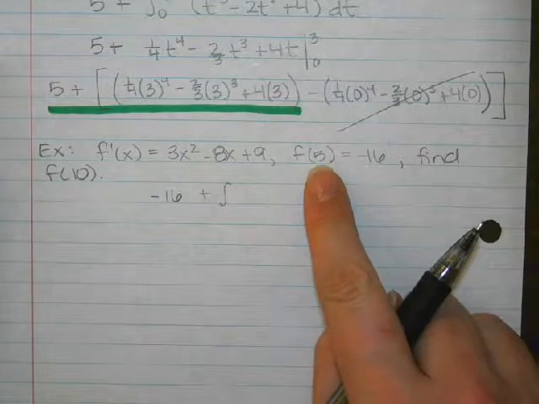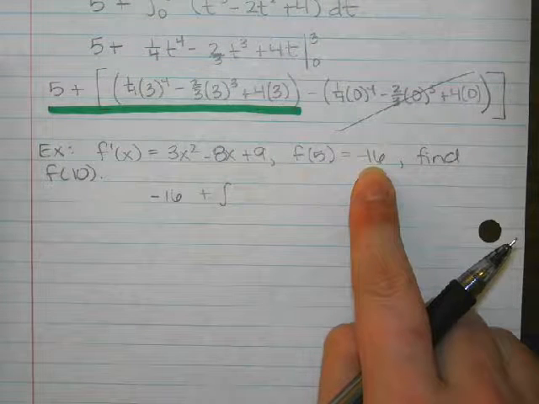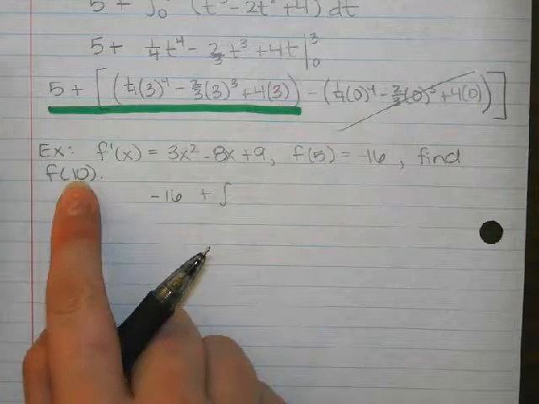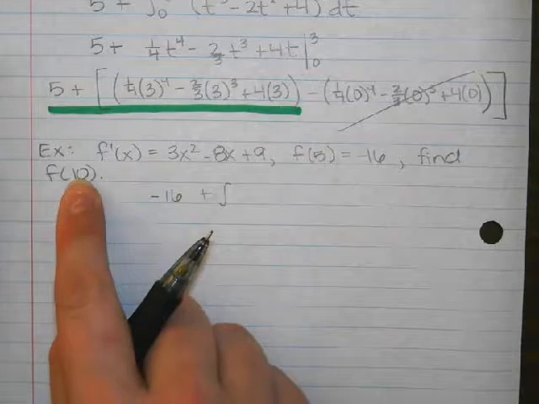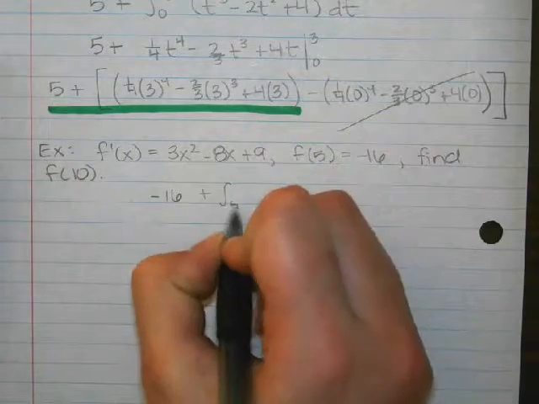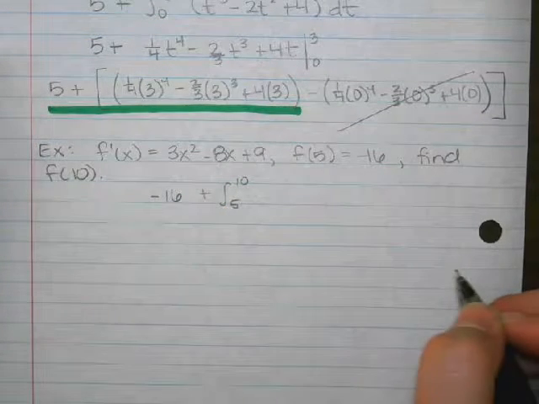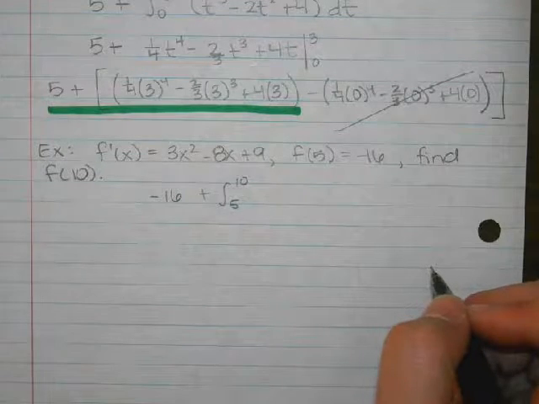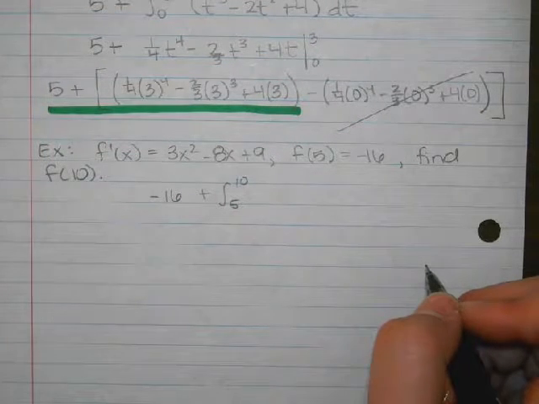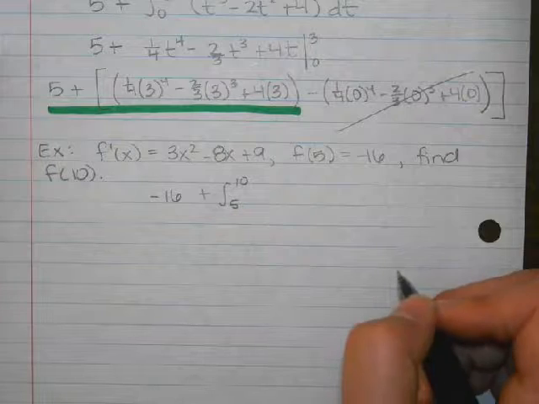Since they plugged in 5 to get negative 16, and they want us to plug in 10, our integral goes from 5 to 10. So it doesn't have to be 0 for this to work. 0 is the easiest way for you to see how the problem connects, but it works with all other numbers too.